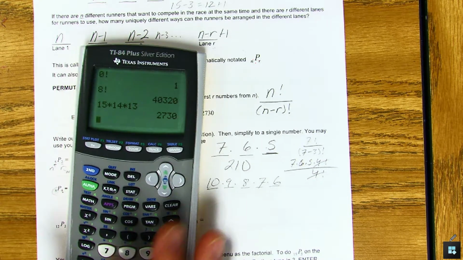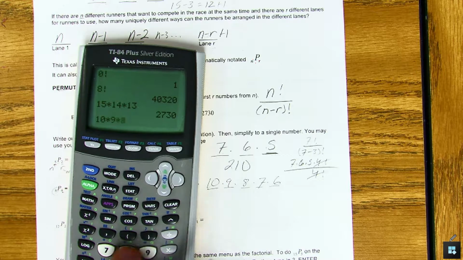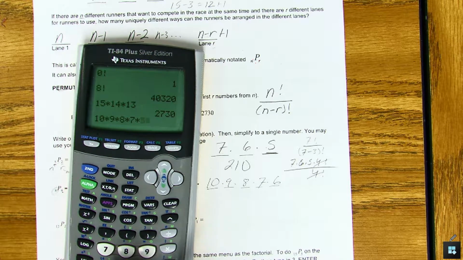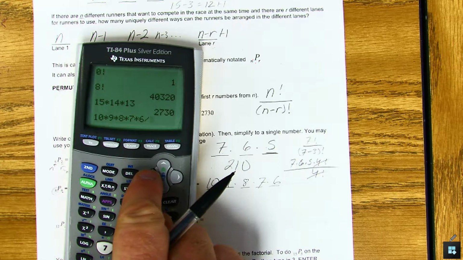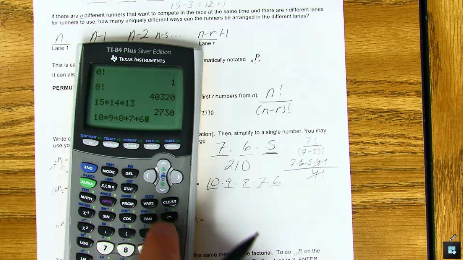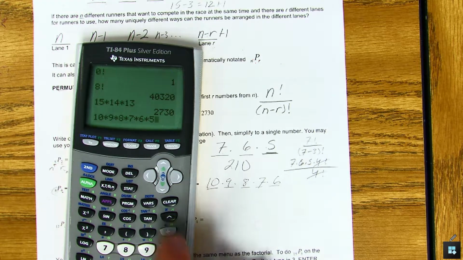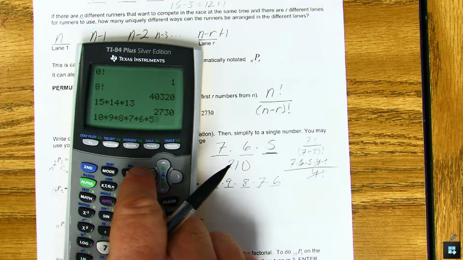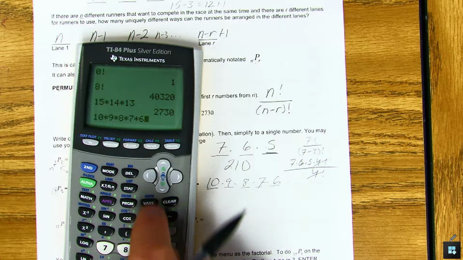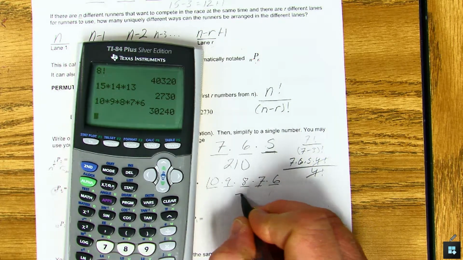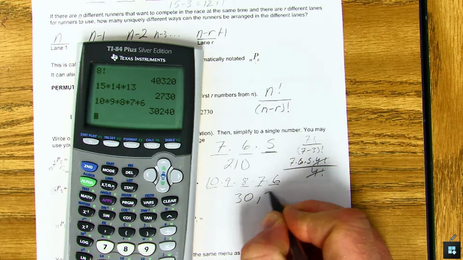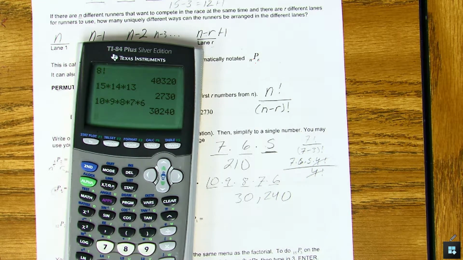So let me show you. We got 10 times 9 times 8 times 7 times 6. Oops, forgot the 6 times 5. Nope, no 5. Sorry, delete that part. Just down to 6. Pay attention to what's going on here. That's 30,240. There is another way to do this problem.